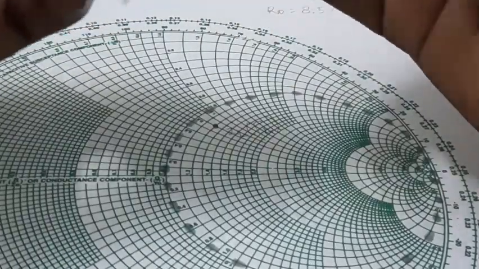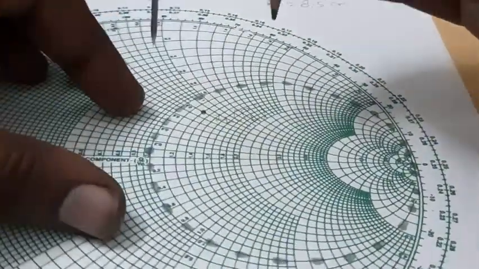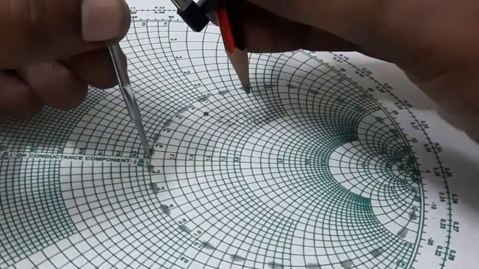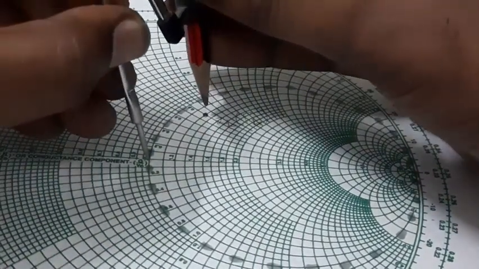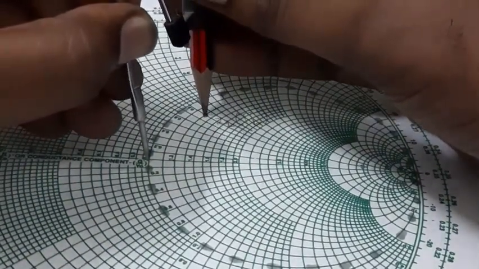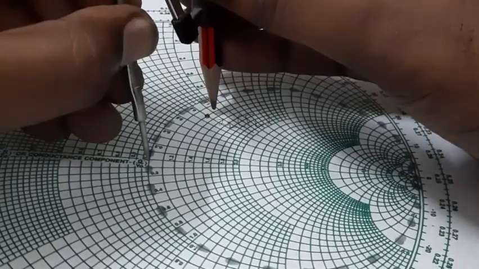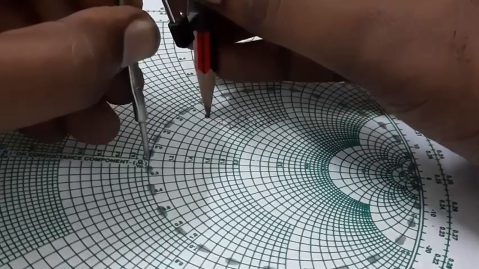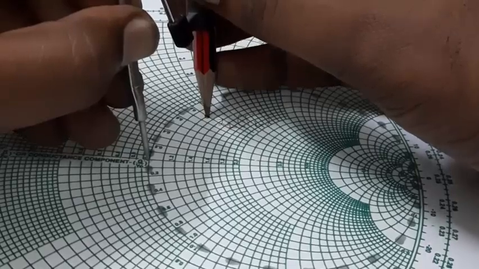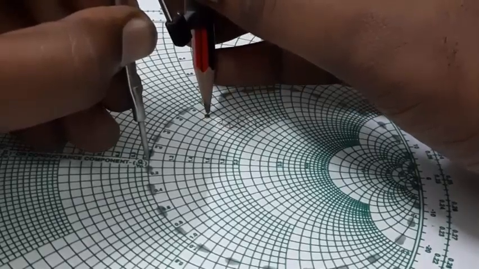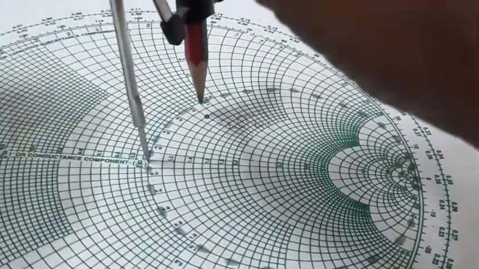Now, keeping that as a reference, we are going to draw the circle with respect to that. Keep the center as the reference point, and we are going to simply draw the circle. So let us draw the circle.